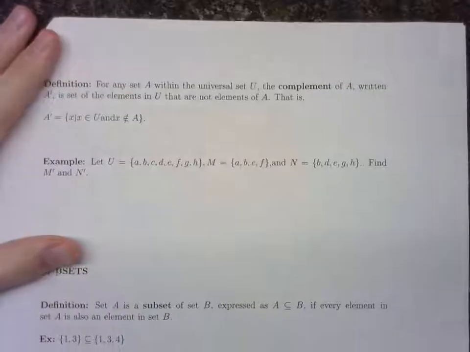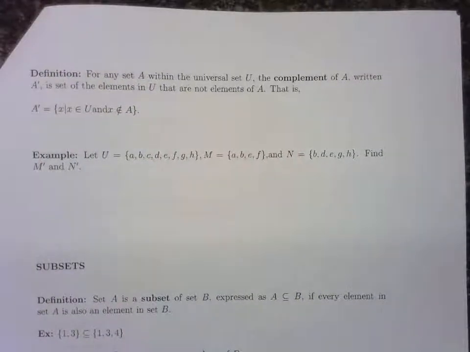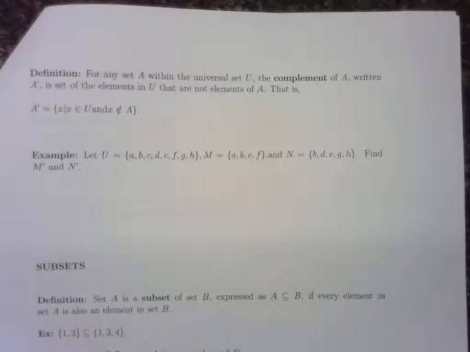Okay, on to page 2. This is just another definition we have. For any set A within the universal set U, the complement of A, written A prime, is a set of elements in U that are not elements in A. So that set that we just did, the set in U but not in A, that's exactly the complement of A. And we write it as A with a little dash, and I always say A prime. So we have A prime is equal to the set of X such that X is an element of the universal set and X is not an element of A. So it's everything being considered and not in A.